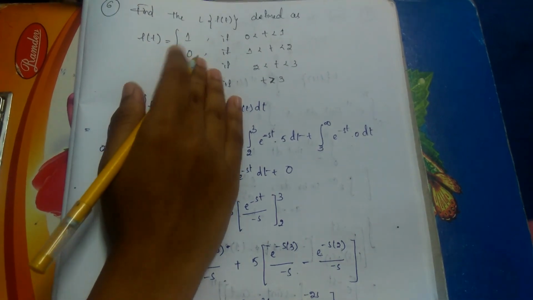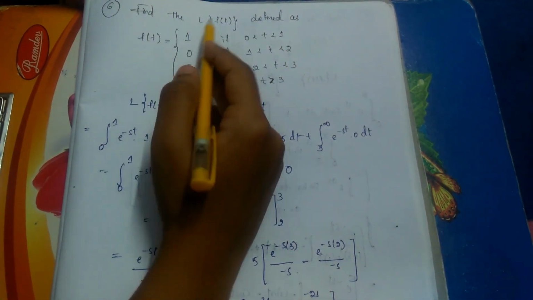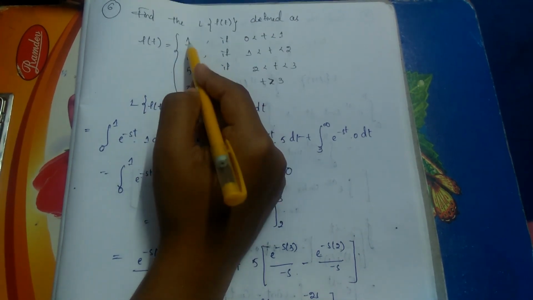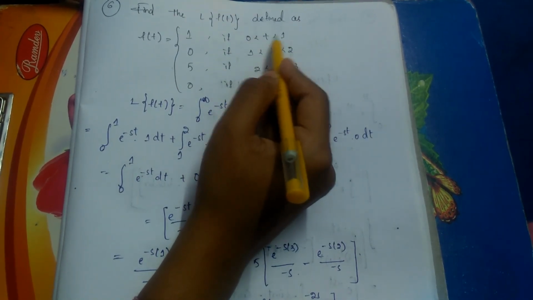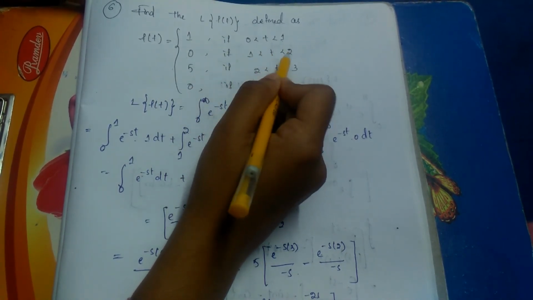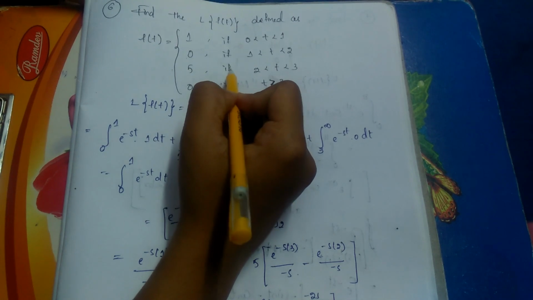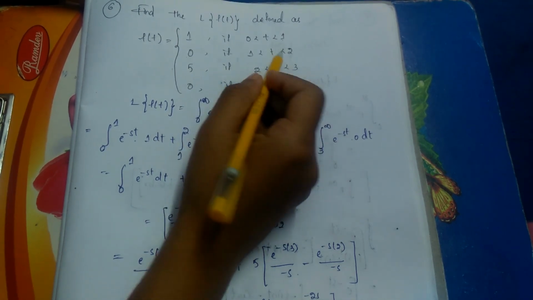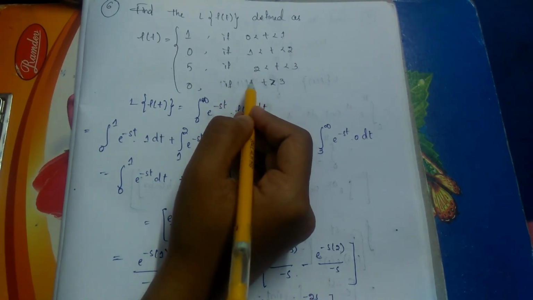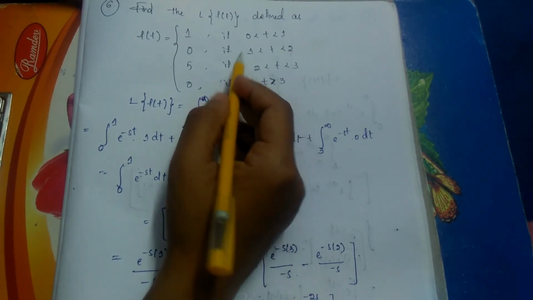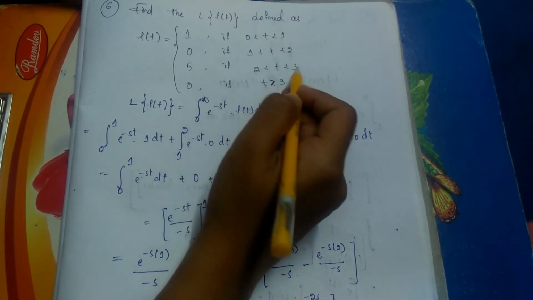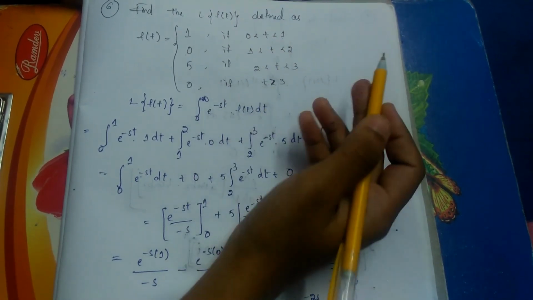So here is a similar problem. Find the Laplace transform of f of t, defined as f of t is equal to 1 if 0 less than t less than 1, and it is 0 if 1 less than t less than 2, and it is 5 if 2 less than t less than 3, and f of t is 0 if t is greater than 3. So similarly as we did in the previous problem, we have to apply the limits from 0 to 1, 1 to 2 and 2 to 3, and greater than 3, nothing but 3 to infinity.